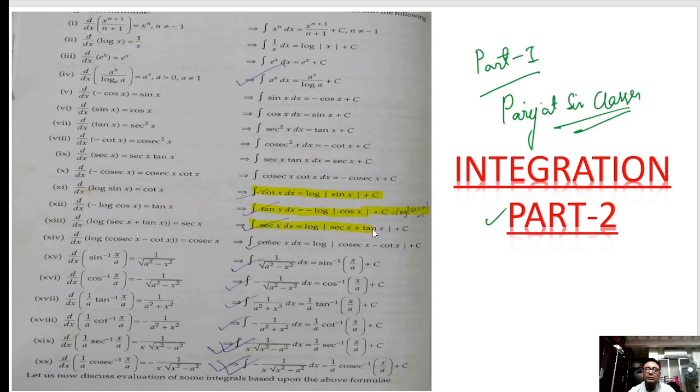Integration of sec x is log of sec x plus tan x. Integration of cosec x is log of cosec x minus cot x. So please watch these 4 formulas, which are very, very important. We will be using them in our integrations. Okay, so let's move ahead with the sum.